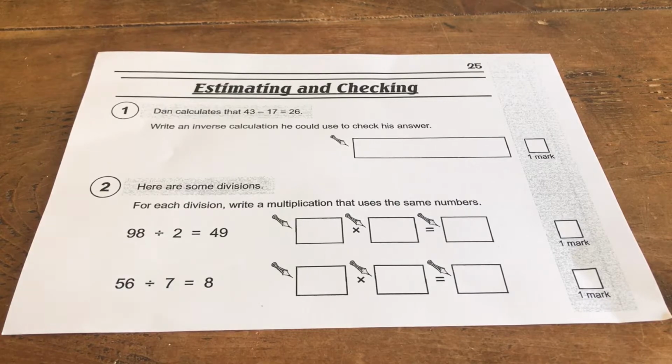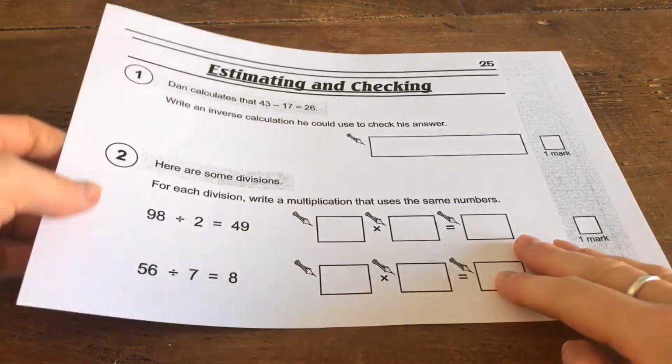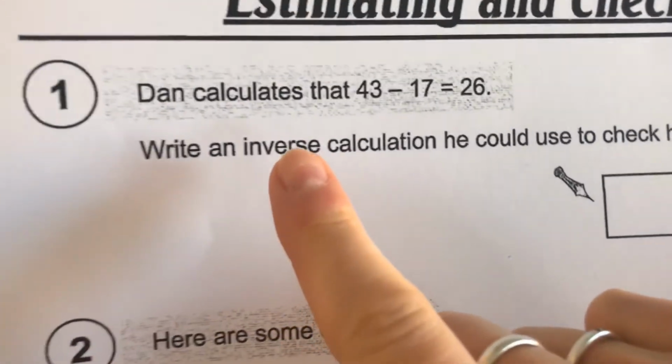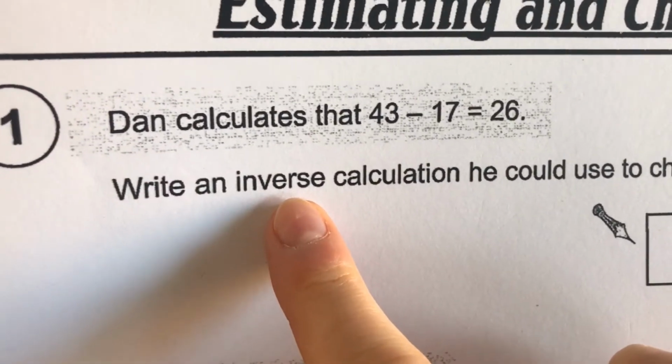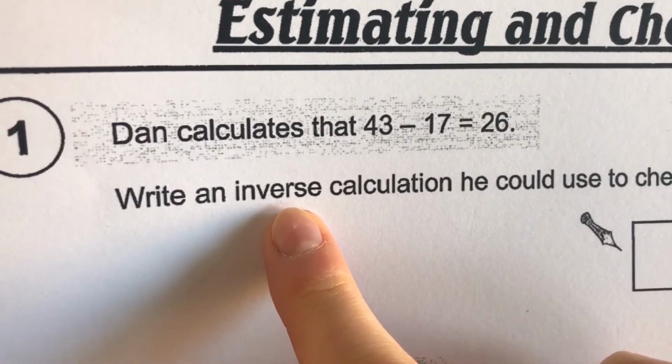So for this video we're going to be looking at questions 1 and 2 on page 25 of your textbook. The title at the top says estimating and checking, but that's actually for the questions that come next, which we're going to look at in the next video. But these two questions both look at the inverse. I wonder what that is.